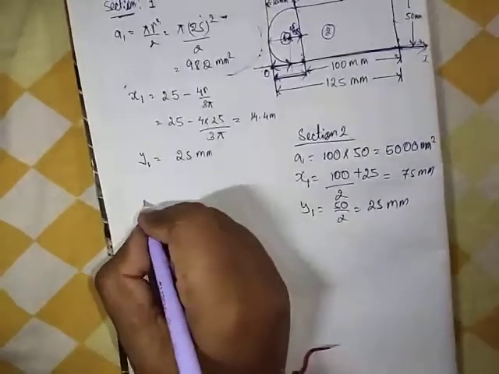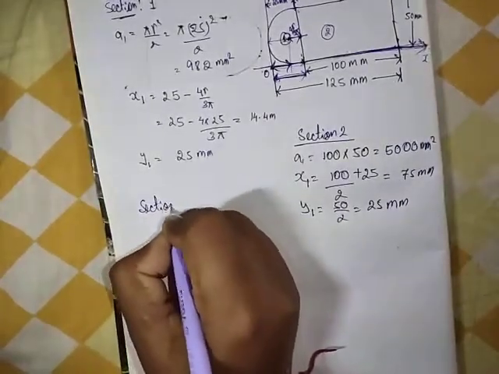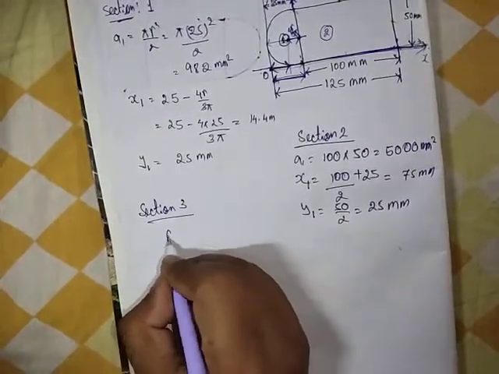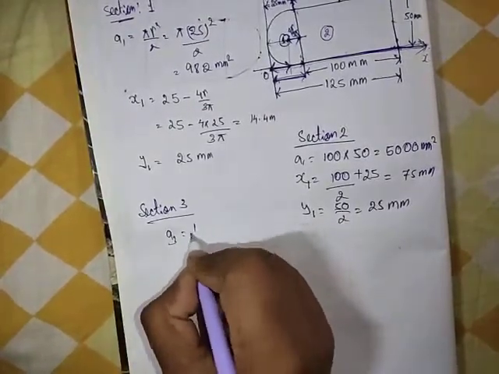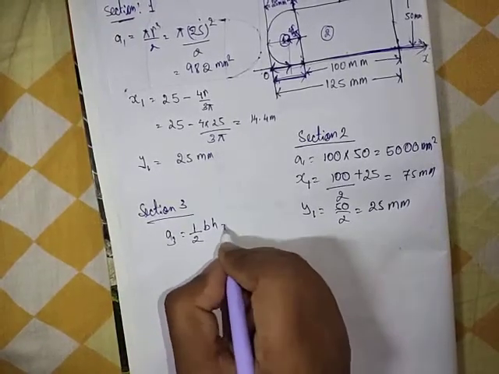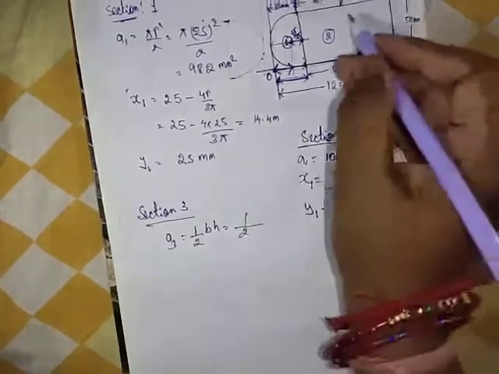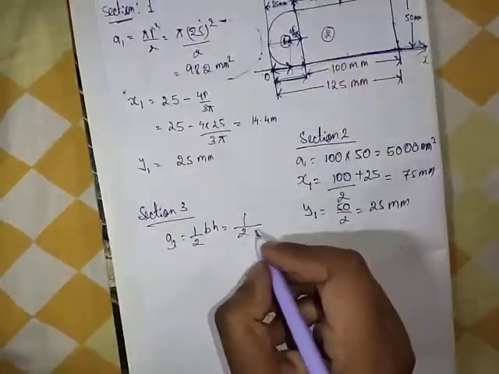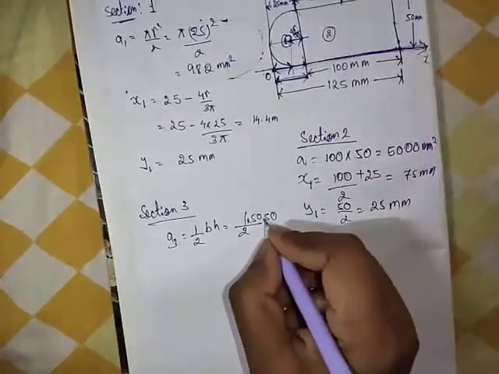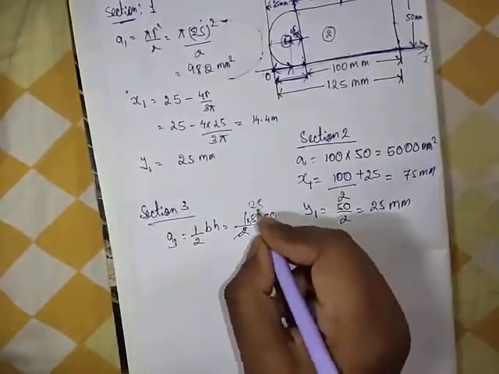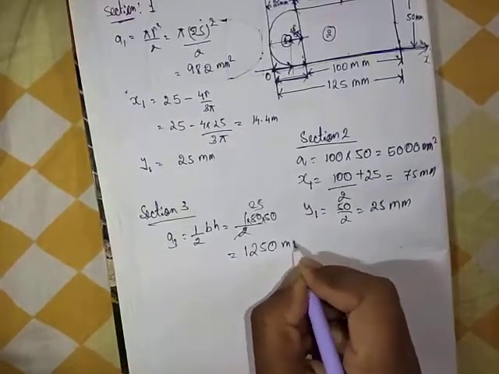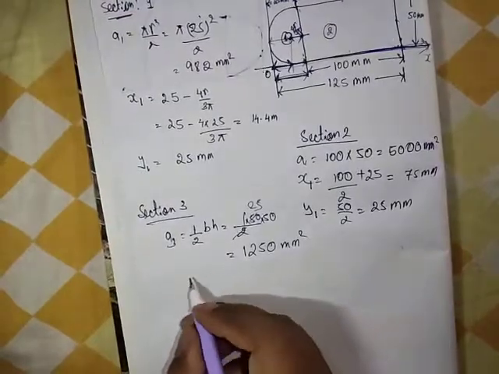Okay, next for section 3. What is a3? A3 is nothing but half base into height, that equals 1 by 2 into the base, 50, into the height, that is 50. So 1250 mm square is your a3.